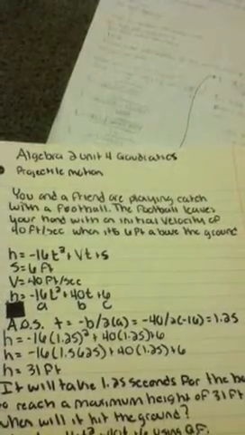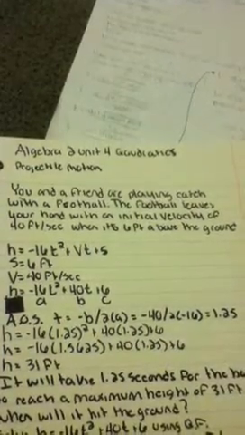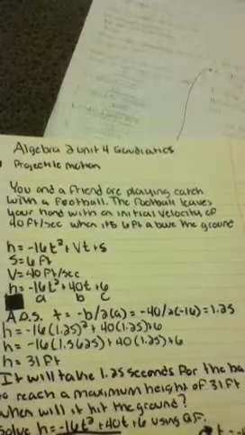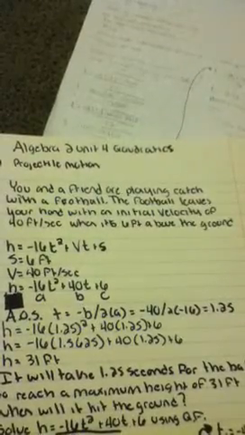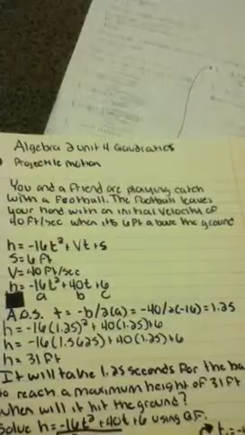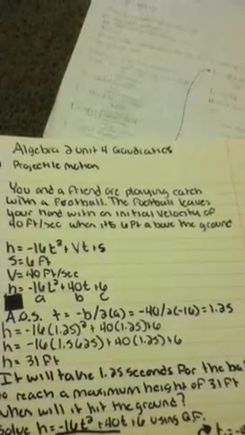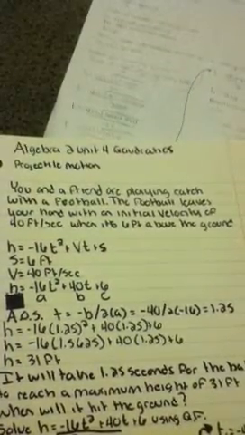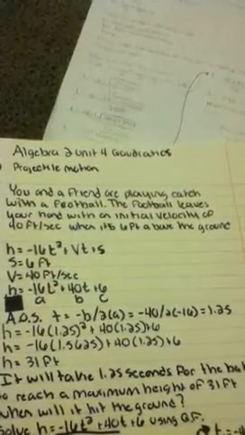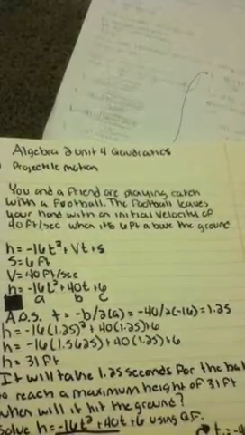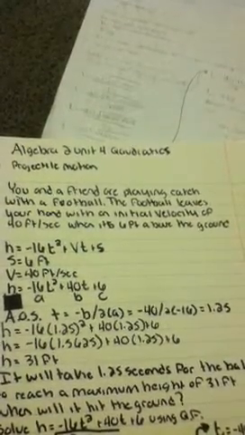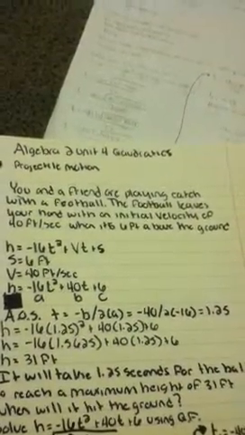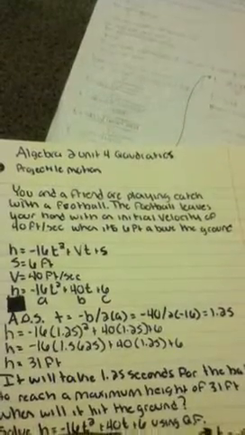Then, I like to write down my equation, which is h, which stands for the maximum height, equals negative 16t squared plus vt plus s. S, which is your starting point, equals 6 feet. V, which is your velocity, equals 40 feet a second. And then I like to rewrite my equation with the new information. H equals negative 16t squared plus 40t plus 6. And then I like to label my A, B, and C for later in the equation.